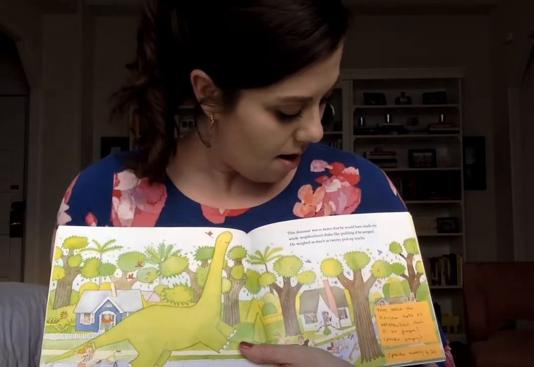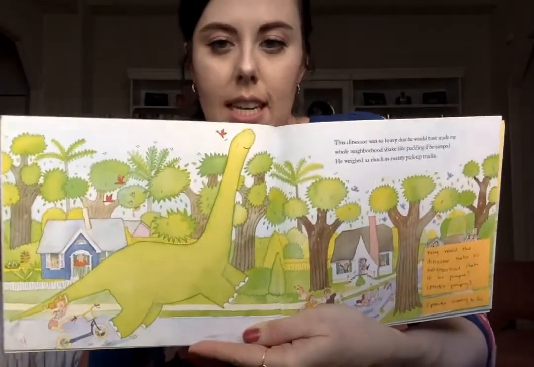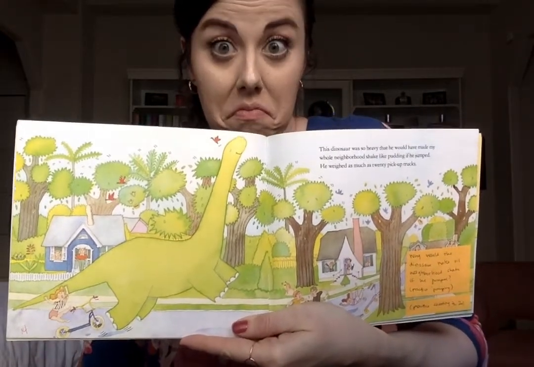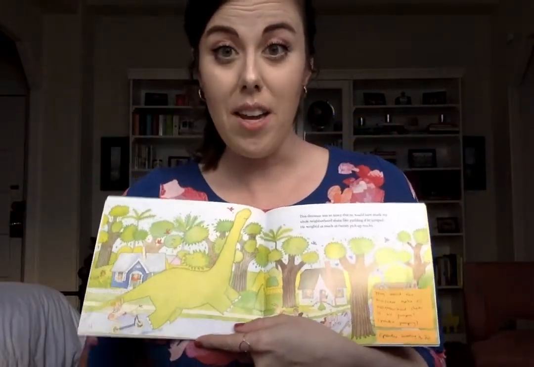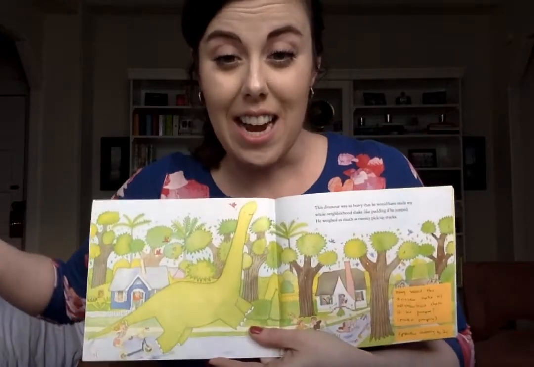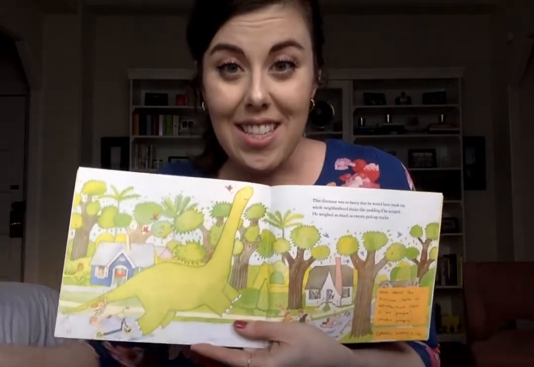He weighed as much as 20 pickup trucks. 20 pickup trucks. A truck is like a big car. The dinosaur weighed as much as 20 cars. Oh my goodness. Let's count to 20.